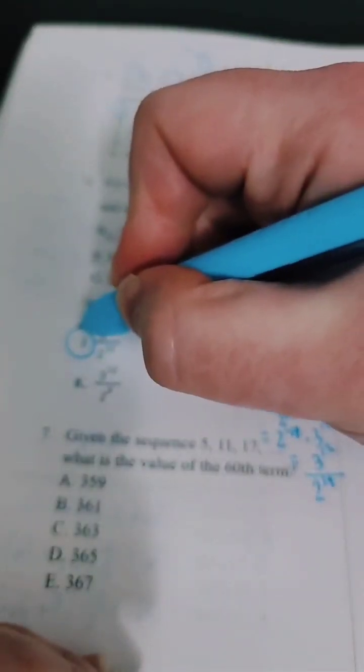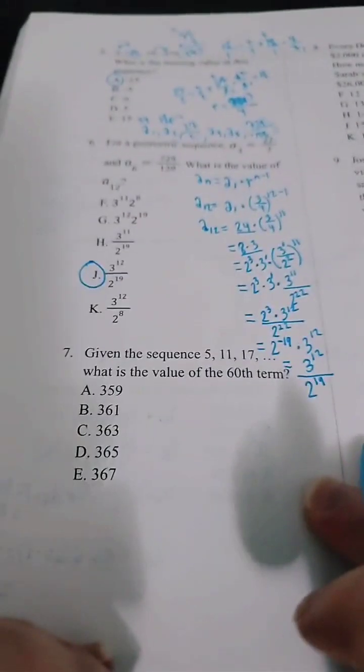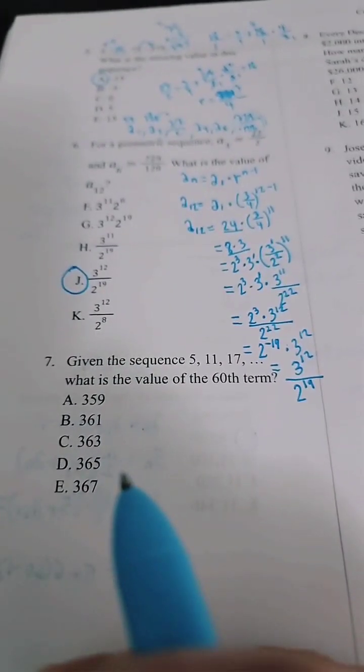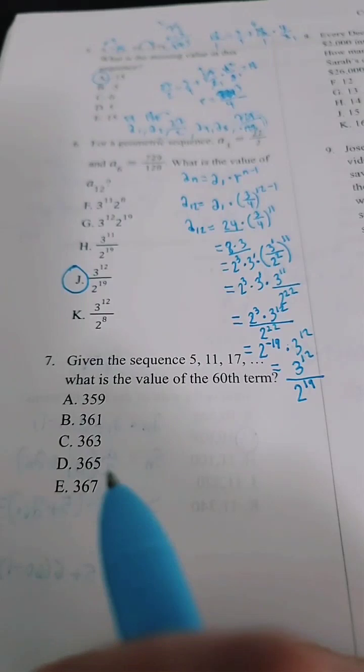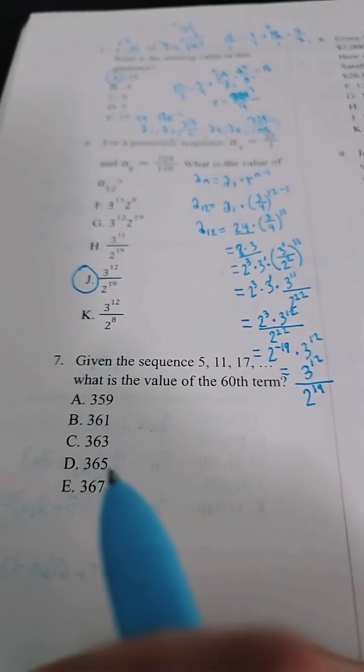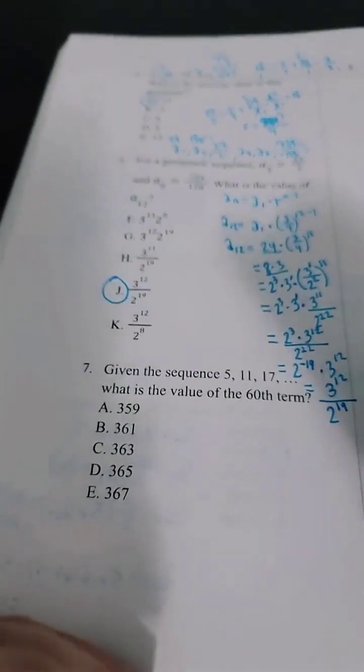So then let's go to number 7. Hold on, let me get water, guys, really quick. Okay, so let's go to the next one.